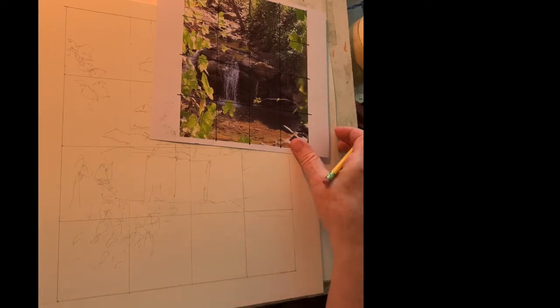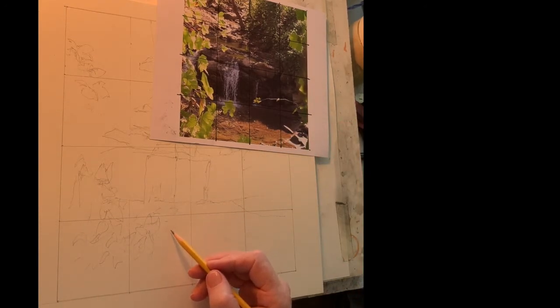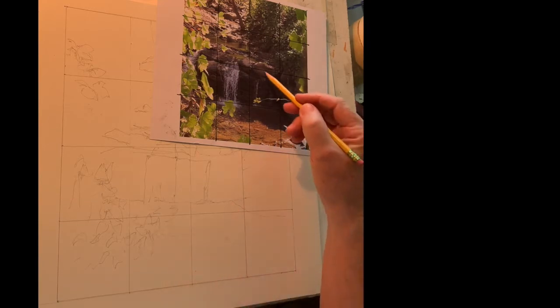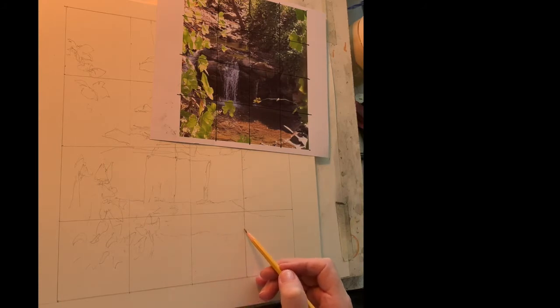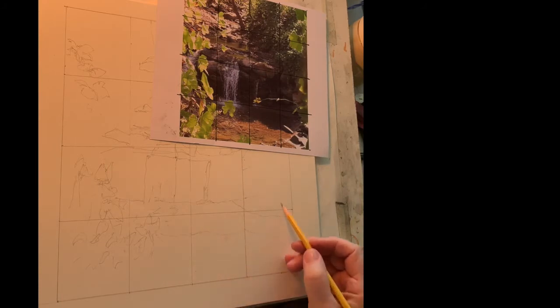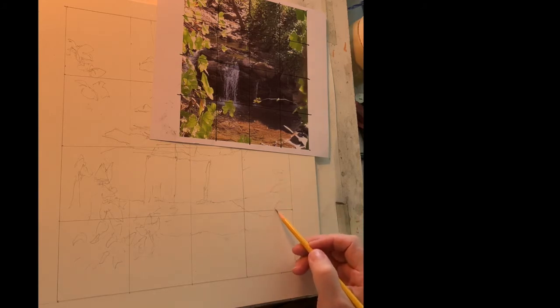Okay, and let's see, that gets us down into here. Now there's a shadow that cuts across here. It's caused by this cliff. And again, I want to indicate some more leaves over here on this side.